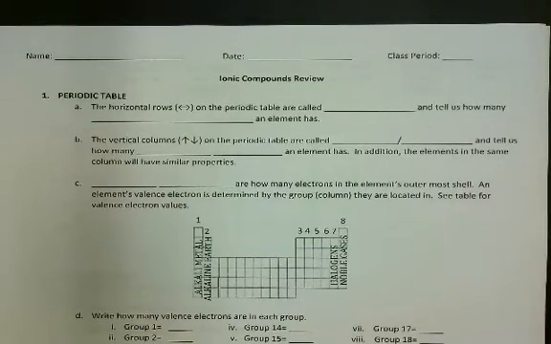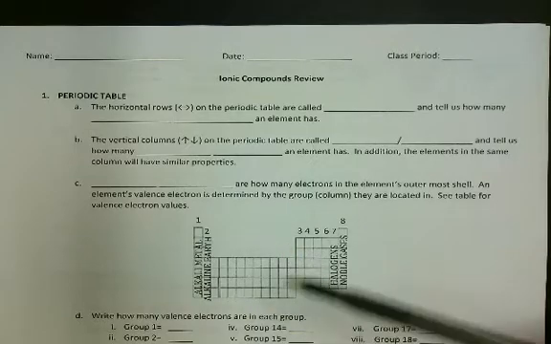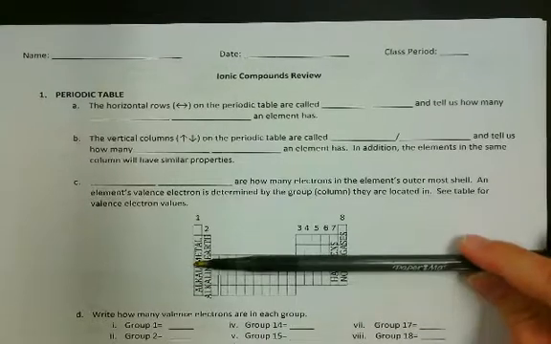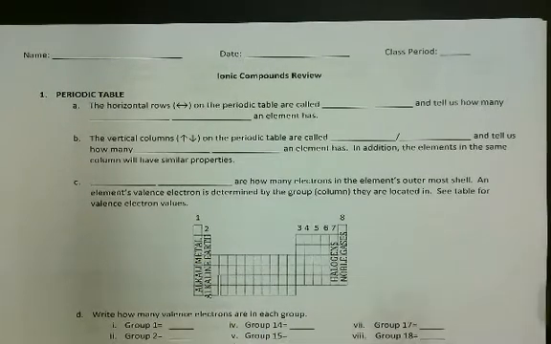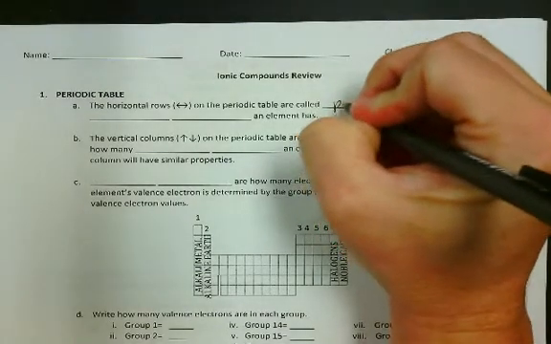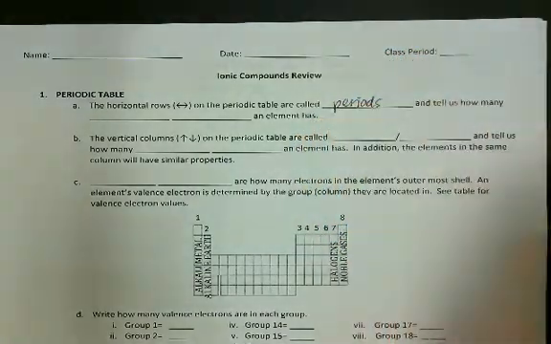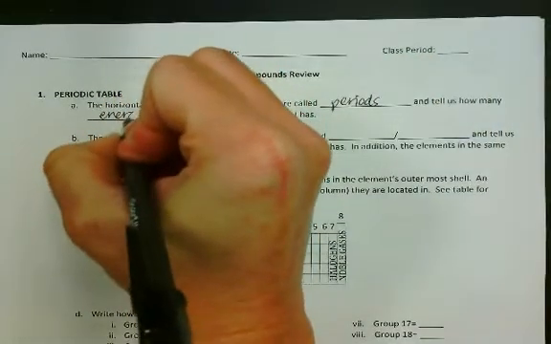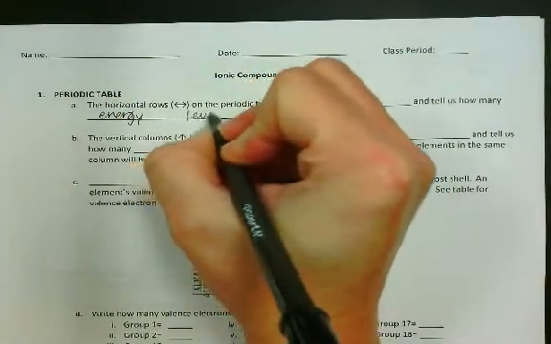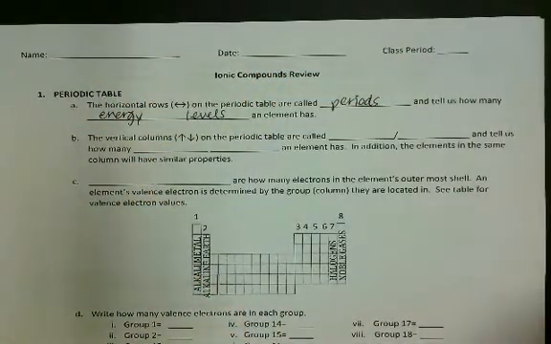Our semester 1 material for chemistry. For the periodic table, that is where we're going to start. So there are horizontal rows on your periodic table when you look at it. That's going to be rows going like this. Those are called our periods, and they tell us how many energy levels an element has.